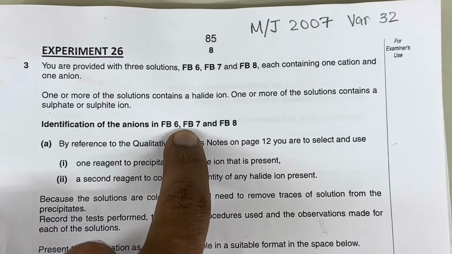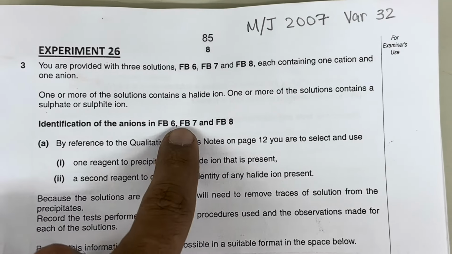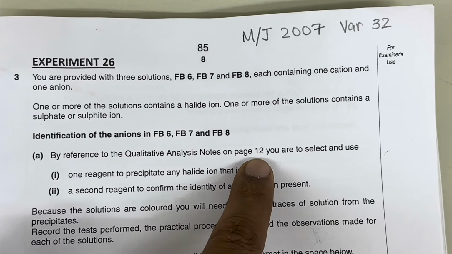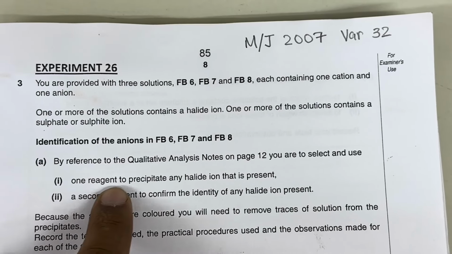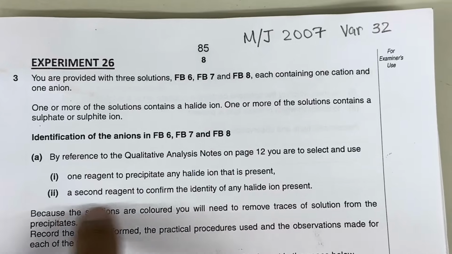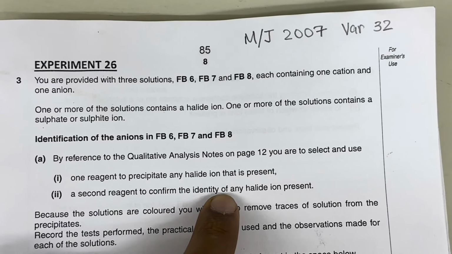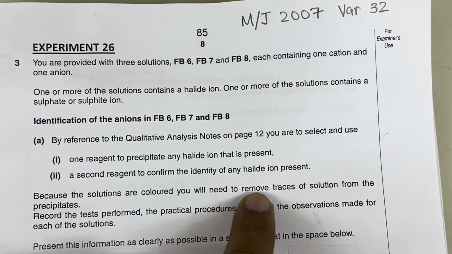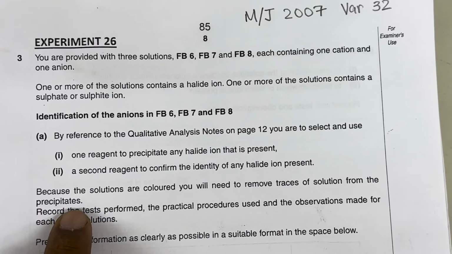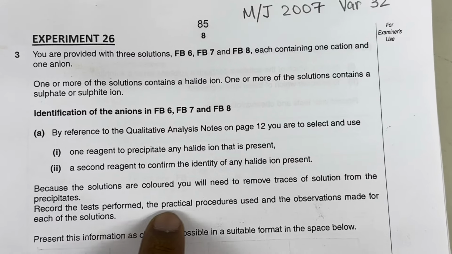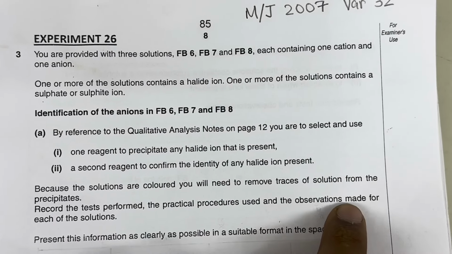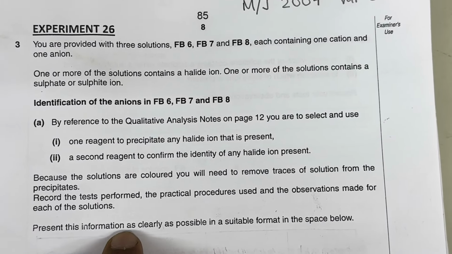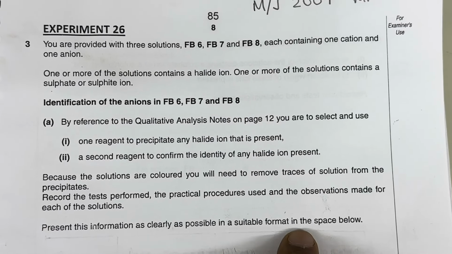Identification of anions we have to do in this first part, in FB6, 7, and 8. Here they have said, by reference to the qualitative analysis notes, you are to select the use of one reagent to precipitate any halide ion that is present, and a second reagent to confirm the identity of those halide ions present. Because the solutions are colored, you will need to remove traces of solution from the precipitates. Record the test performed, the practical procedures used, and the observations made for each of the solutions. Present this information as clearly as possible in a suitable format in the space below.